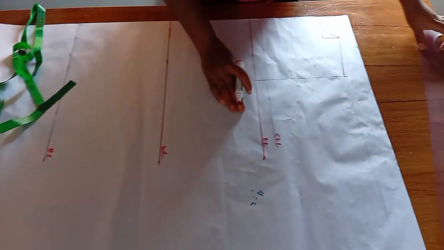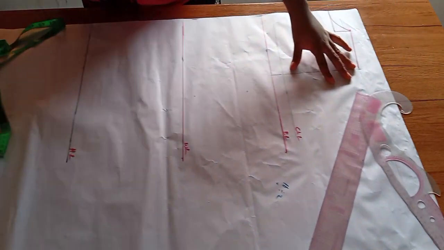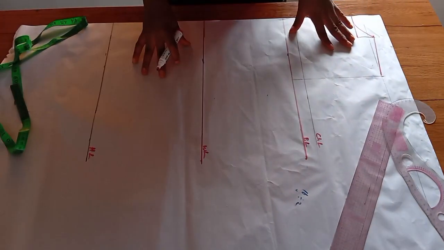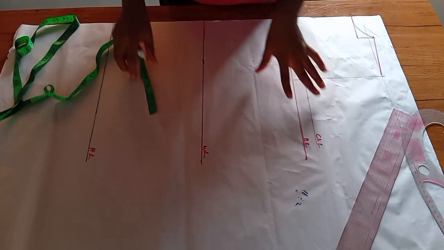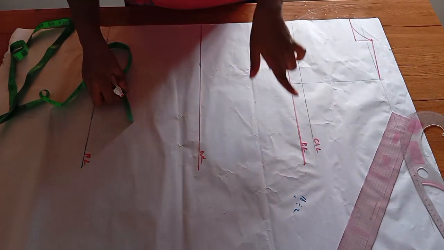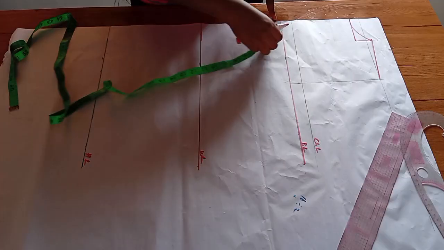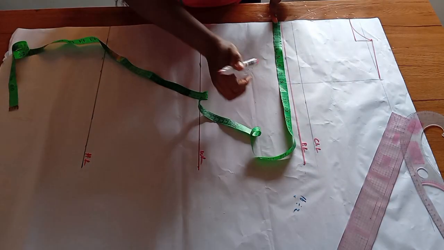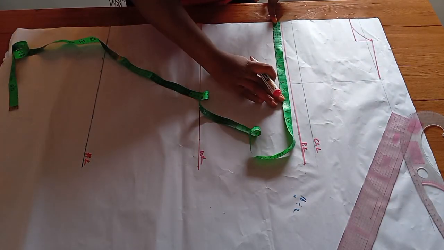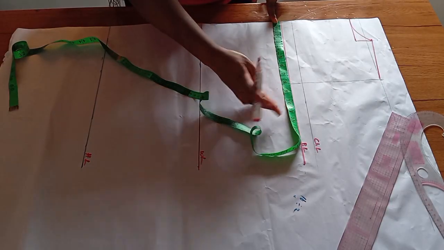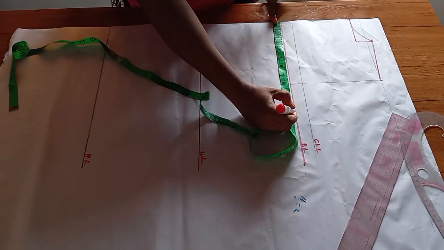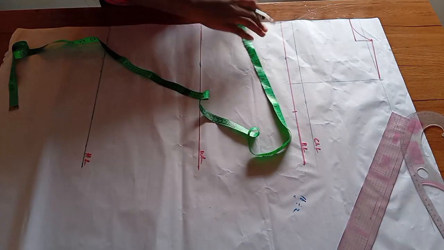So the next thing we'll be doing right now is to enter our measurements. The next thing you'll be doing is to get your bust measurement. Okay, my bust measurement is 44. You're going to divide your bust circumference by 4. So 44 divided by 4 is going to give me 11 inches, right? So this is where I'm marking my 11 inches.